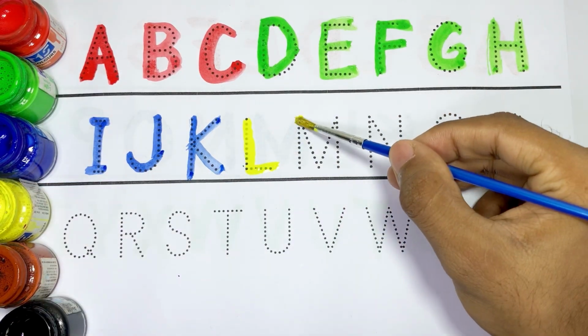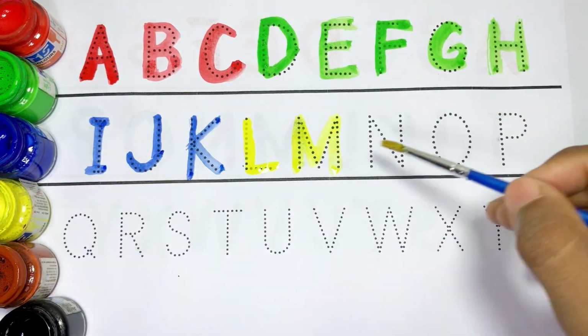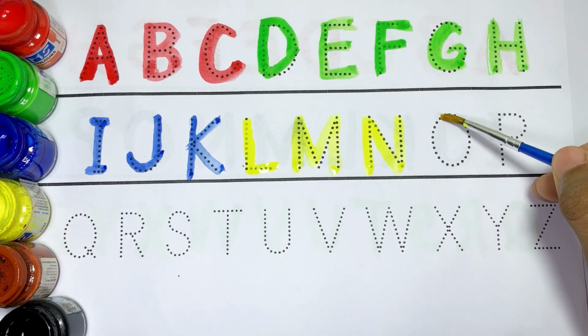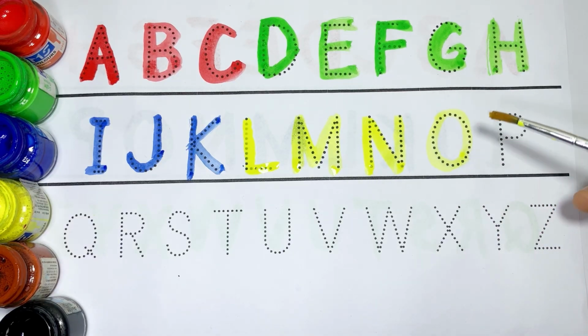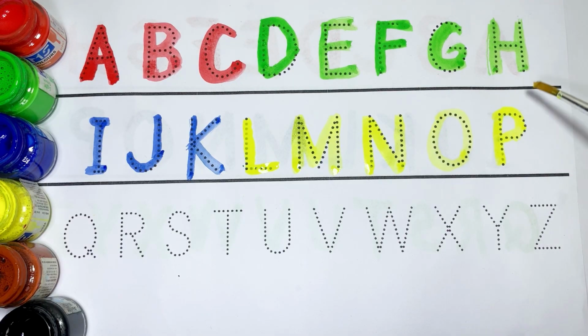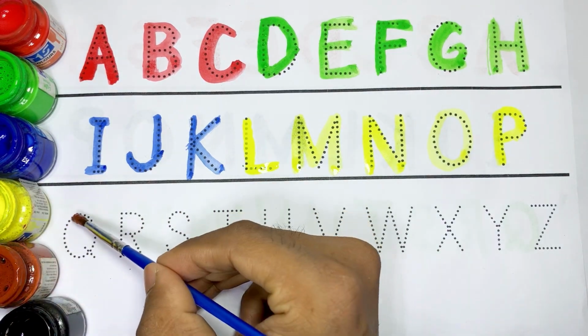L for lion. M for moon. N for nose. O for octopus. P for parrot. It's now you draw Q and use brown color.